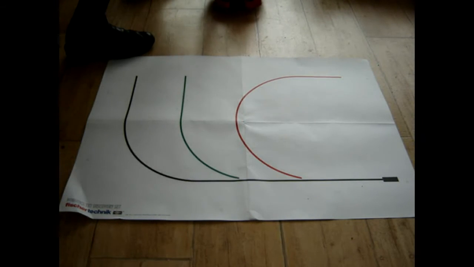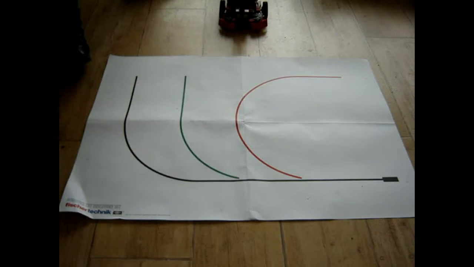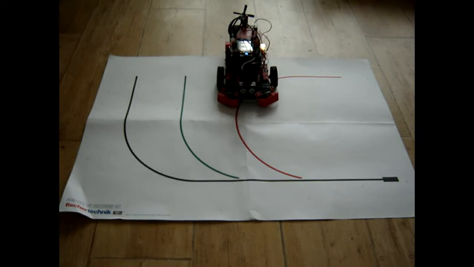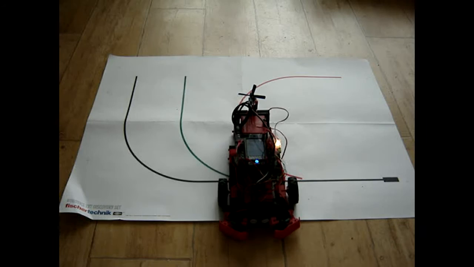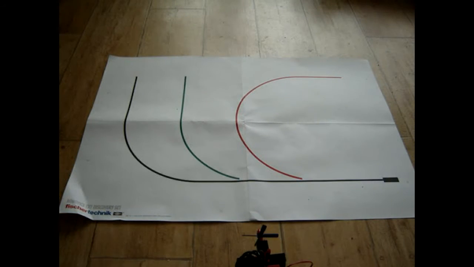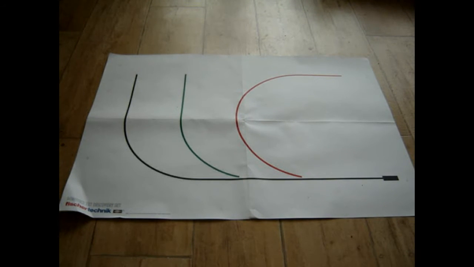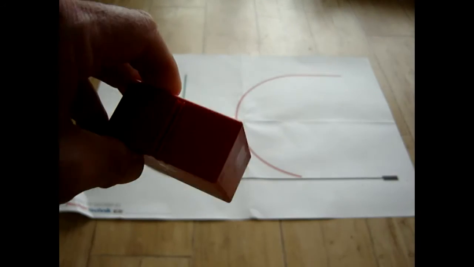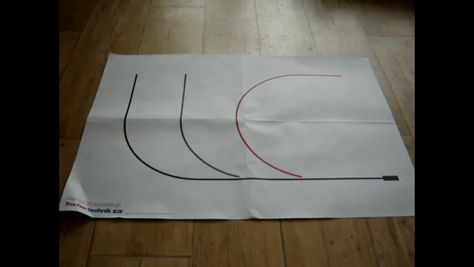So let's see what happens now. Nothing. And it doesn't even respond to this red battery pack.